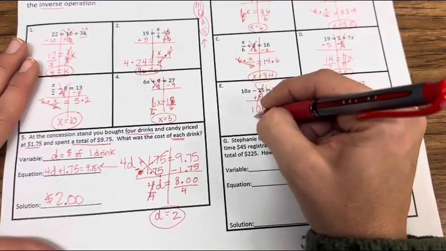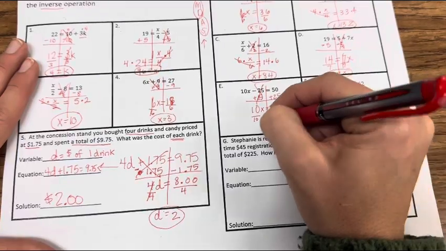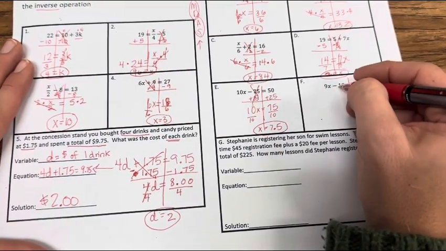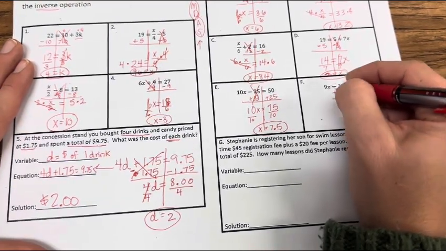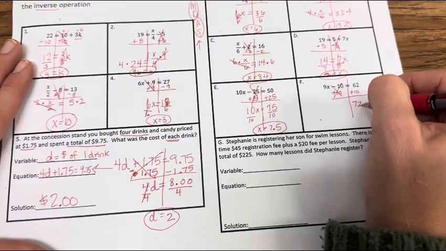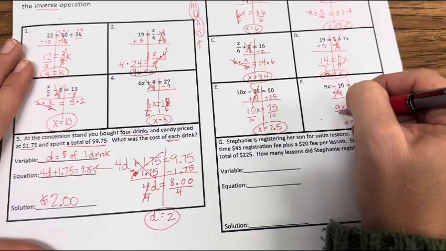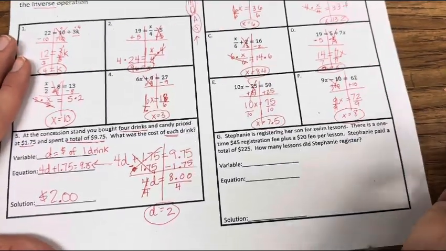So I'm going to solve for x, divide by 10 on both sides, and I'm going to get 7.5. Okay, on this one, I want to isolate the x on this side, so I'm going to get rid of minus 10 by adding 10 to both sides. So I get 72. Okay, solve for x. So divide by 9, divide by 9, and I get 8.